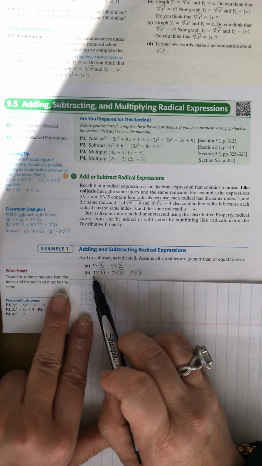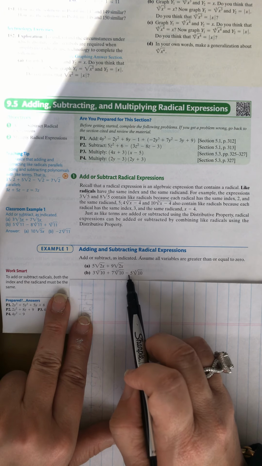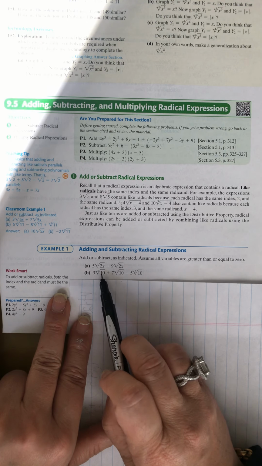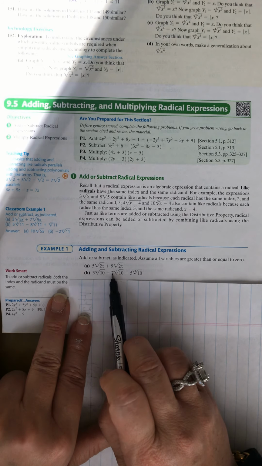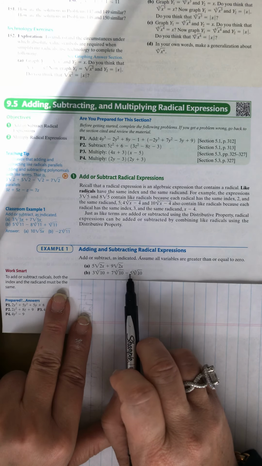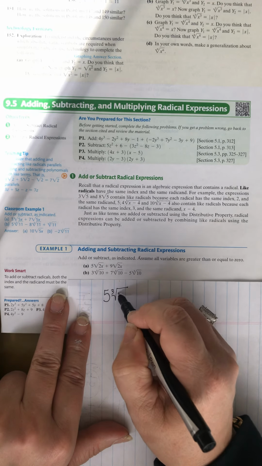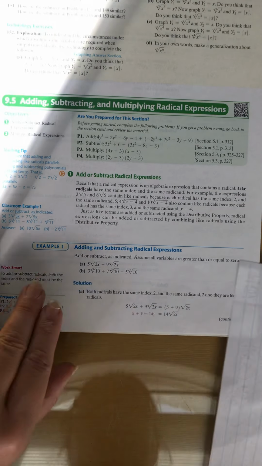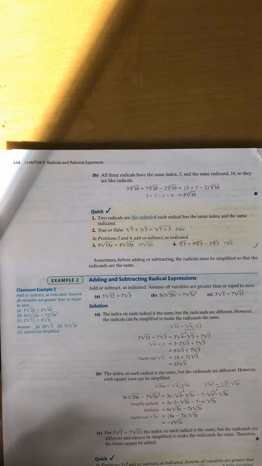It says 3 cube root 10 plus 7 cube root 10 minus 5 cube root 10. Because these are all cube root 10, you can add 3 plus 7, which is 10, and 10 minus 5 is 5, and it would all be cube root 10. Very simple.